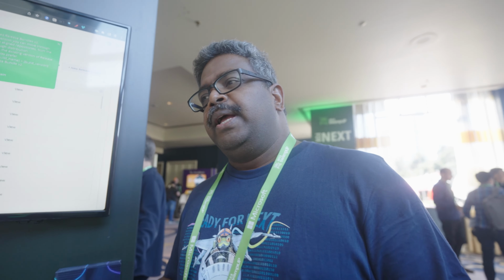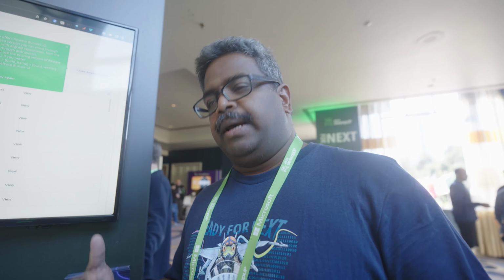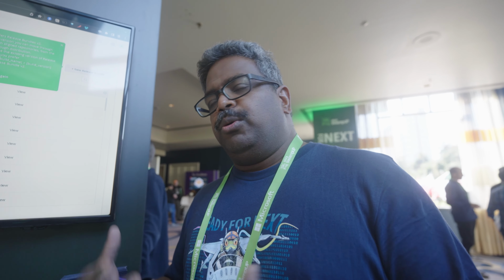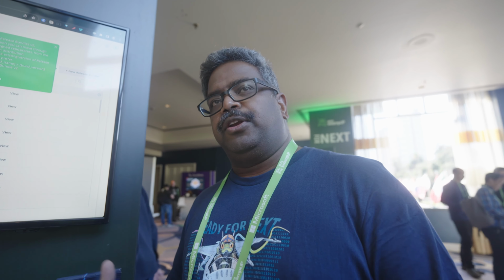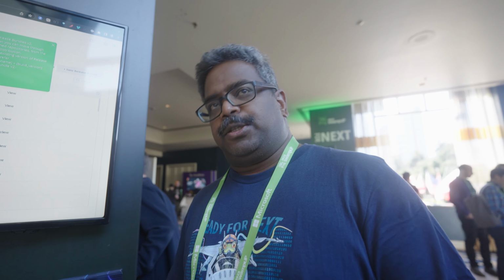Let's assume that you have a use case where you have multiple teams in different parts of the globe. They want a collaborative environment, having everybody check in and check out. You want to have a single source of truth for your binaries. You should be able to do that as well through that.